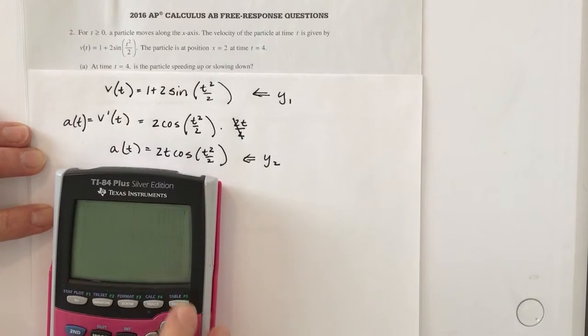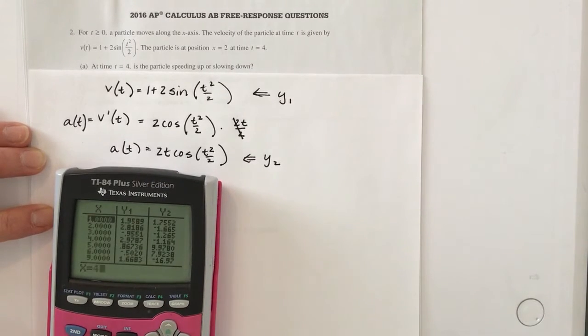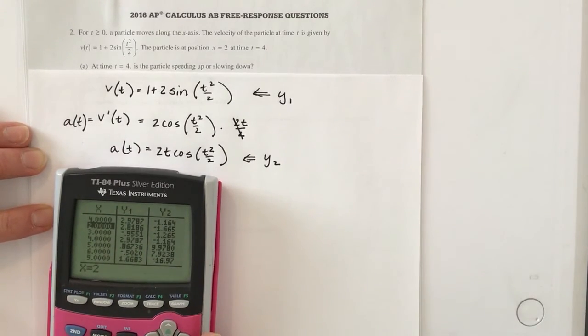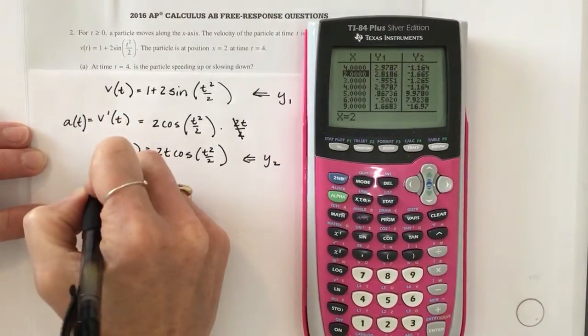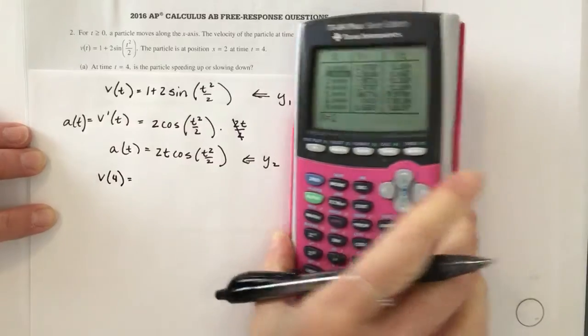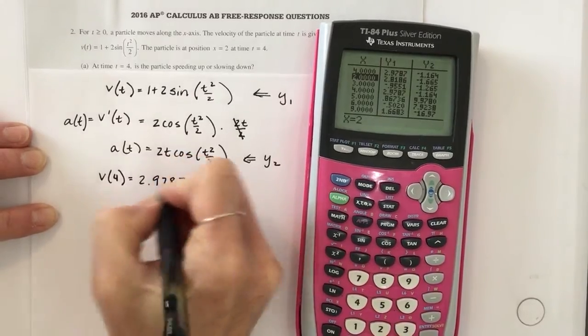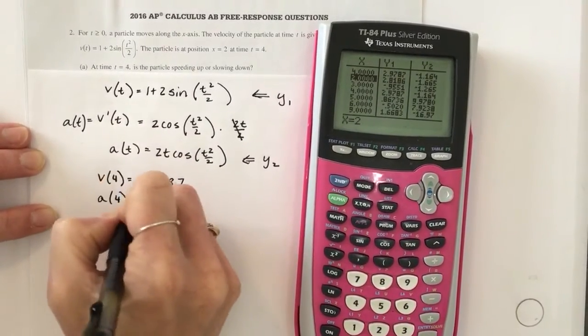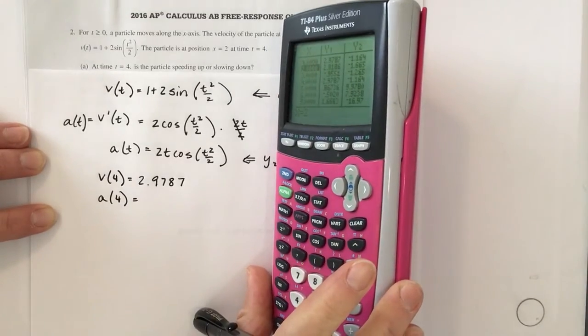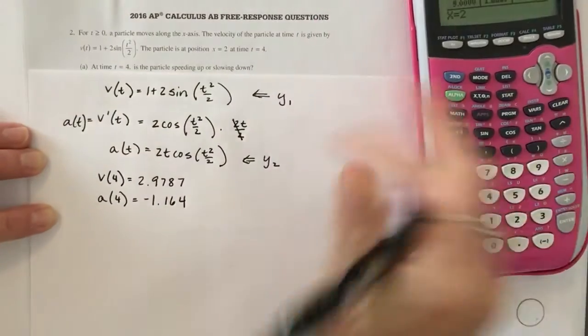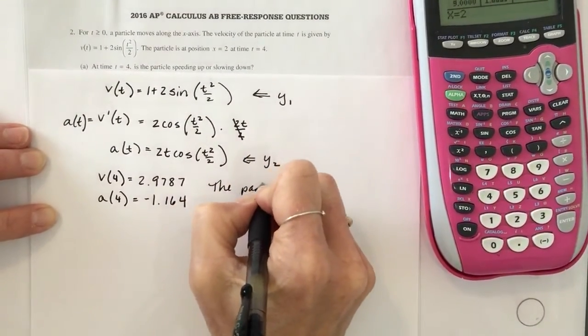So we're going to do second function table, and I'm going to put in 4, and find out. So at 4, we have a positive velocity but a negative acceleration, which means we are, that's right, slowing. So I'm going to say v of 4 is equal to 2.9787, and a of 4 is negative 1.164.